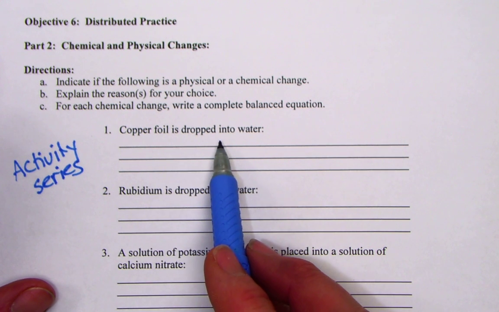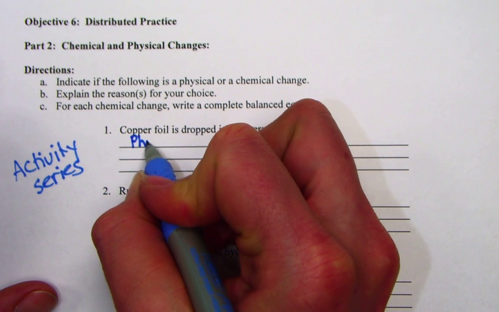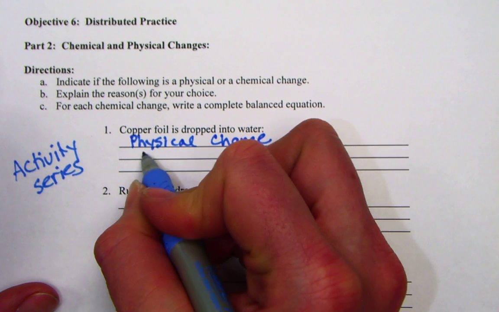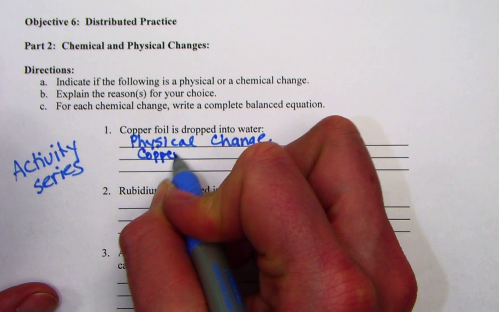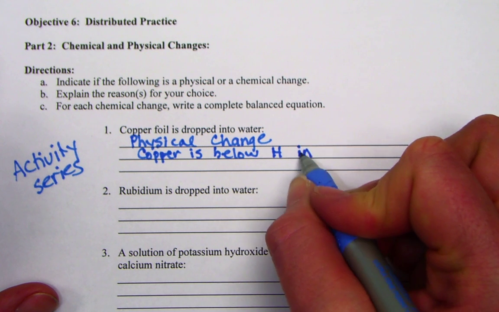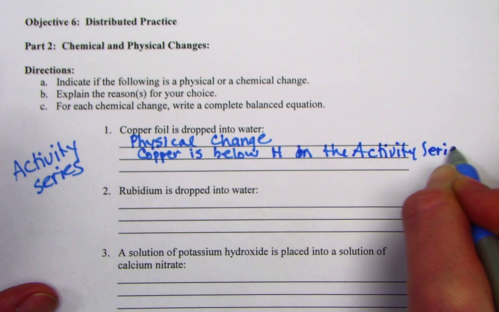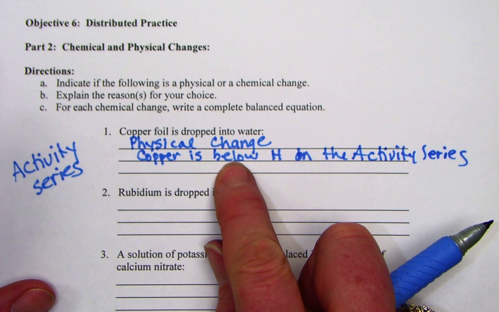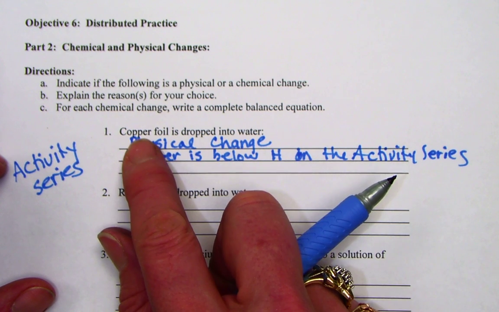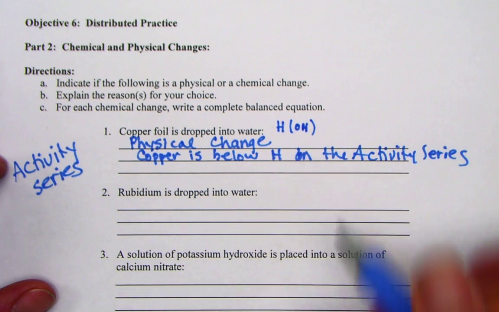When copper is dropped into water, copper is below hydrogen on our activity series. It is not strong enough, therefore I will label it a physical change. Copper is below the water on the activity series. Since it is a physical change, I will not write a chemical reaction for part C. The activity series is showing us that copper will not react with HOH, thinking about water. Copper is not strong enough to pick out H from water.